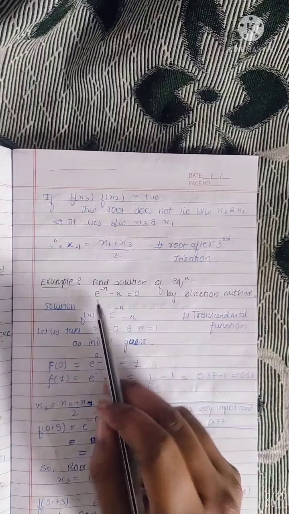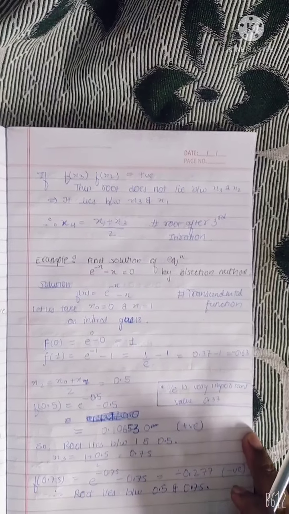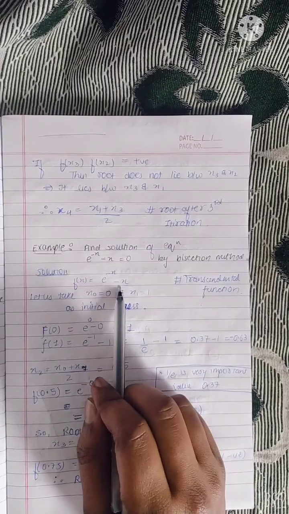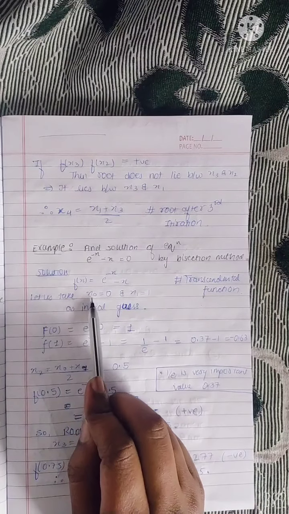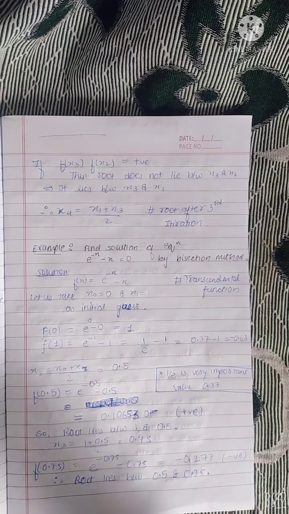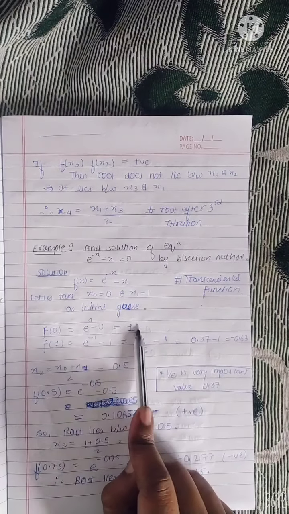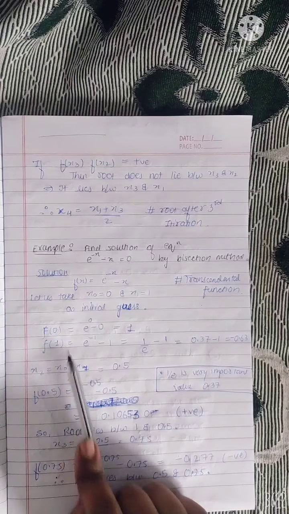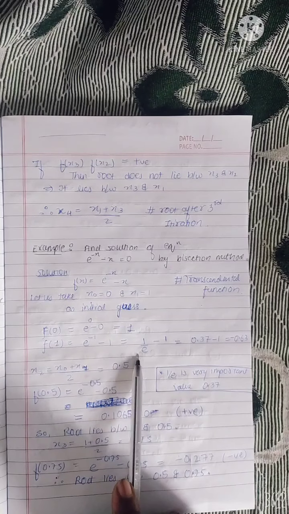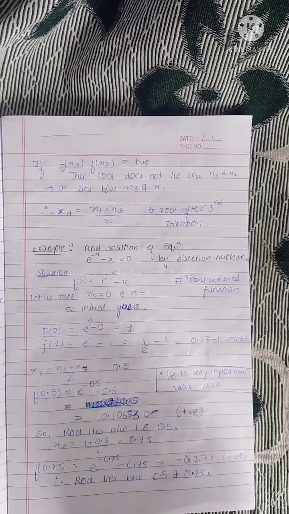Here is an example. Find the solution of the equation e raised to power minus x is equal to 0 by the bisection method. f(x) is equal to e raised to power minus x, correct? We take x0 is equal to 0 and x1 is equal to 1. The random two numbers which we are taking for this calculation are 0 and 1, as initial guess. So f(0) is 1 and f(1) is e raised to power minus 1, that is 1 upon e, that is 0.37, minus 1, that is minus 0.63.